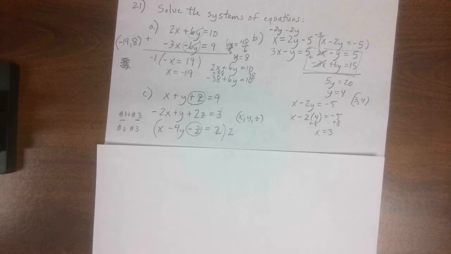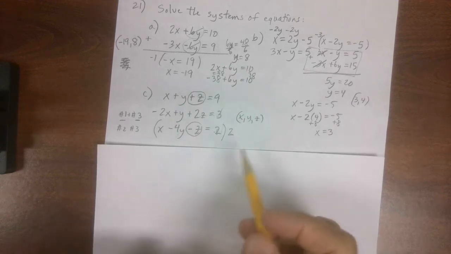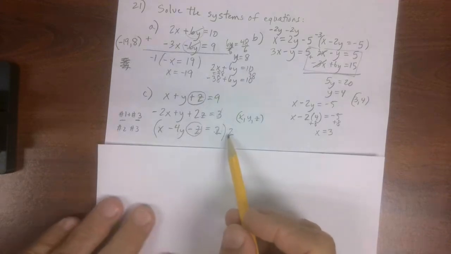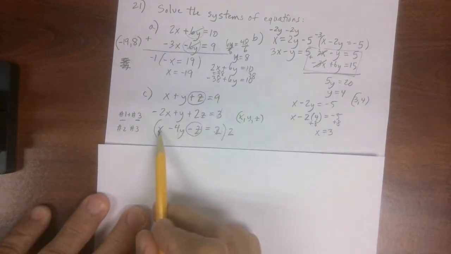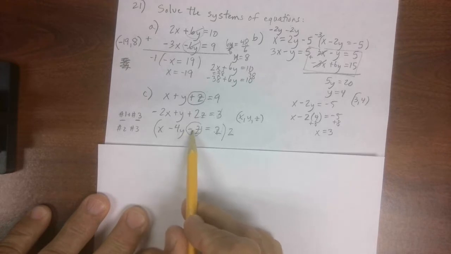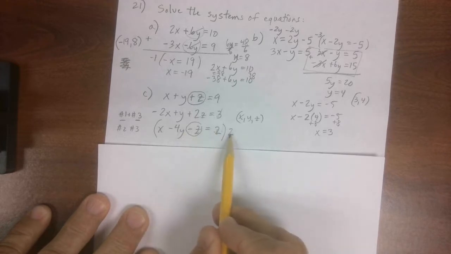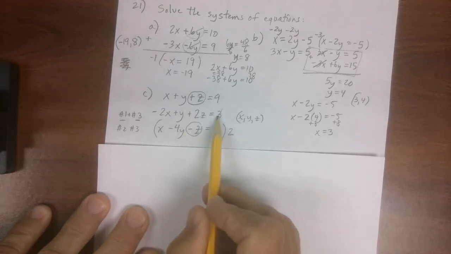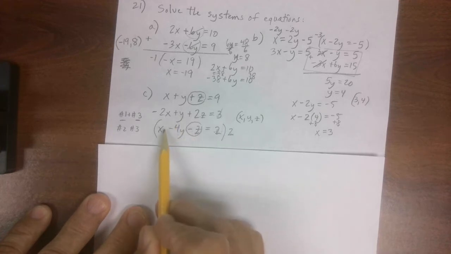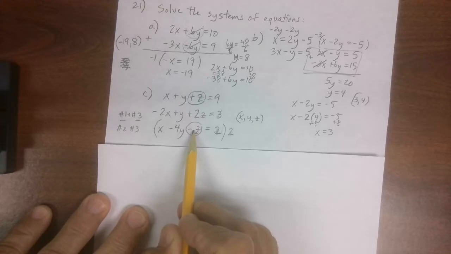Okay, part 3, we're almost done. So at the end of part 2, I got to this point where I said, hey, let's multiply row 3 by a 2. And I don't care what happens here, or here, or here. My goal, just like I did on the first one, is to get rid of the z's.